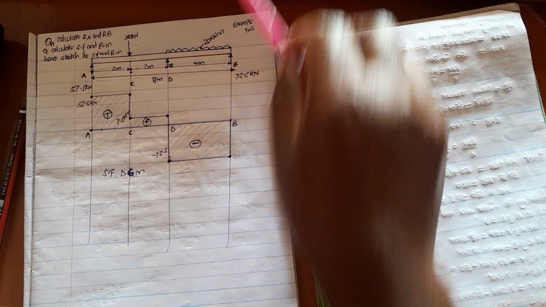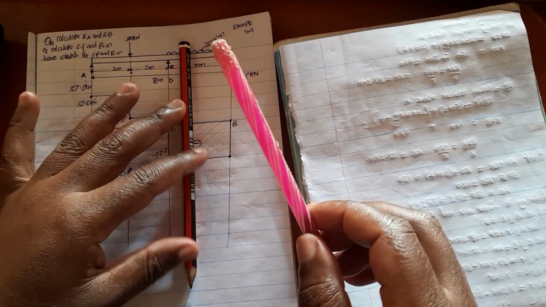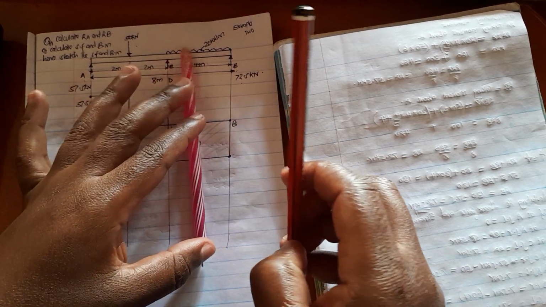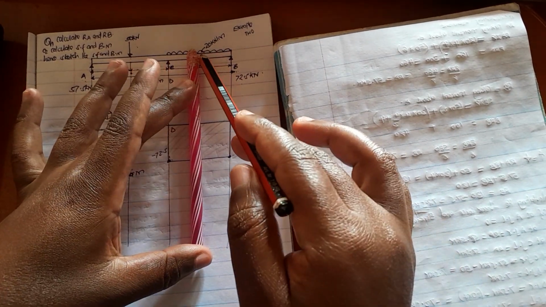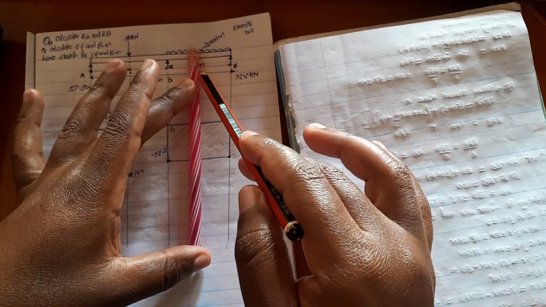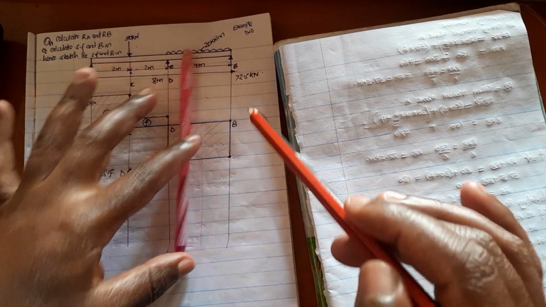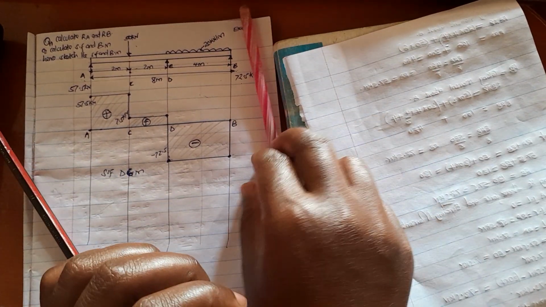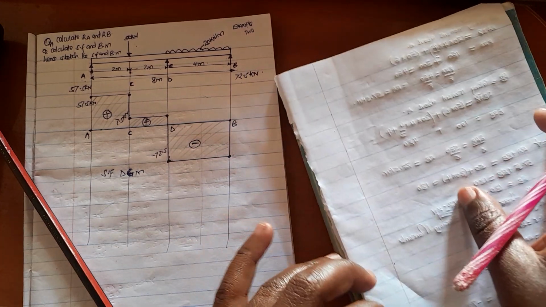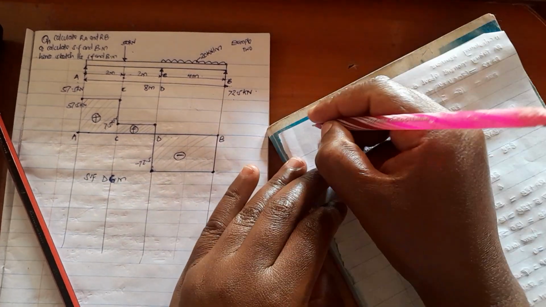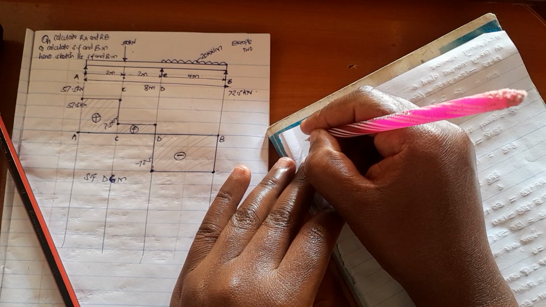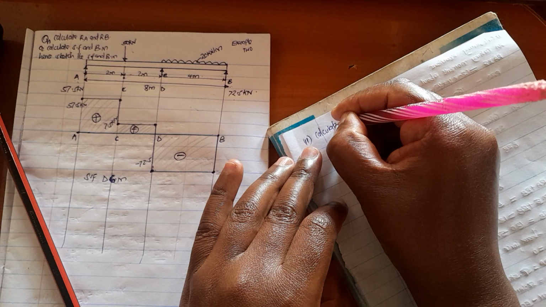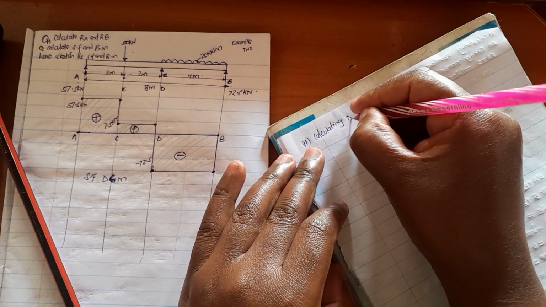So we have to introduce a center here. You have to introduce a center where the maximum bending moment will occur, but we can just draw it faded that way. So we have to calculate. When calculating the maximum bending moment, no, it's number 3. Calculating maximum bending moment.